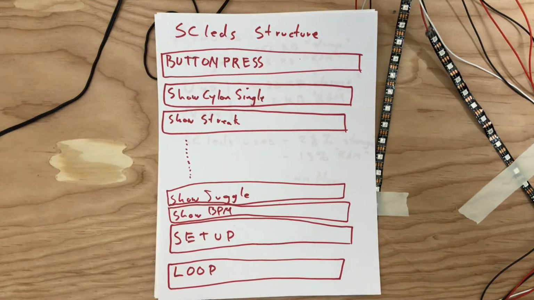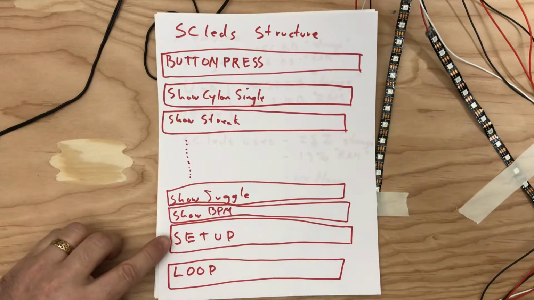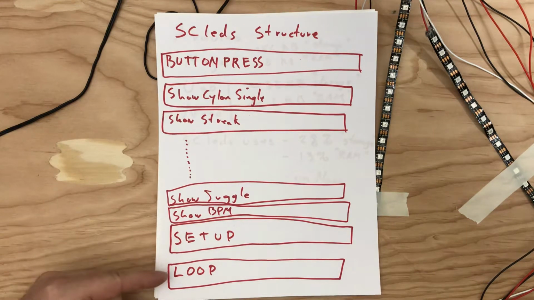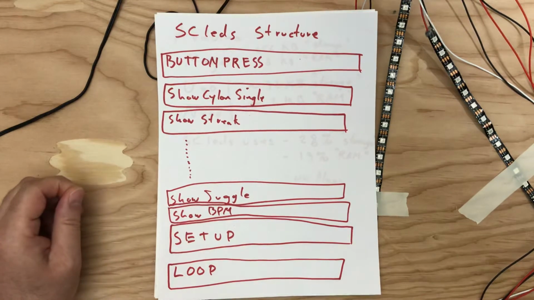So this is the structure of the code. If you're not familiar with Arduino, basically every Arduino sketch has a setup function. As soon as it gets power, it does all the setup. And then once this is done, it starts going into a loop statement. And the loop just basically goes until the power's been turned off. In here, there's a couple of variables, I think they're called pattern and style.